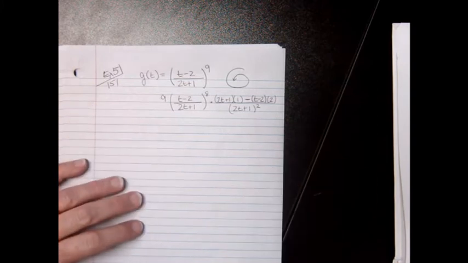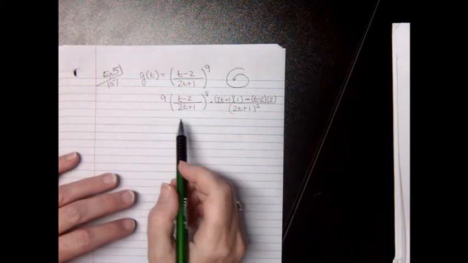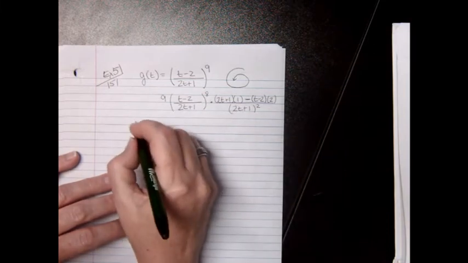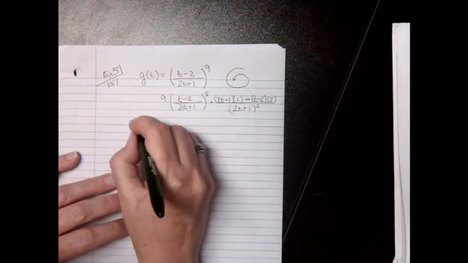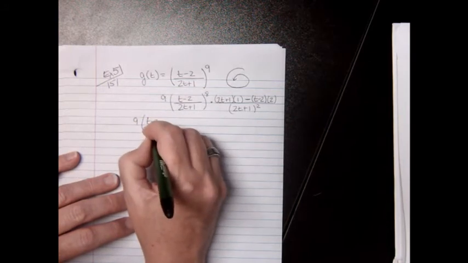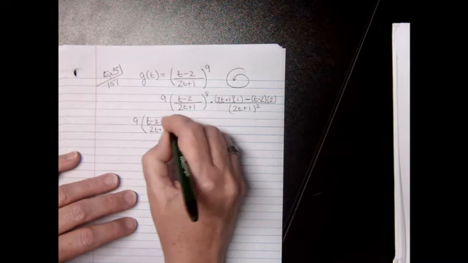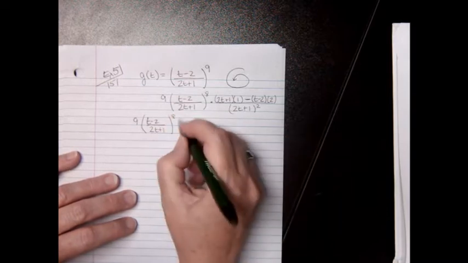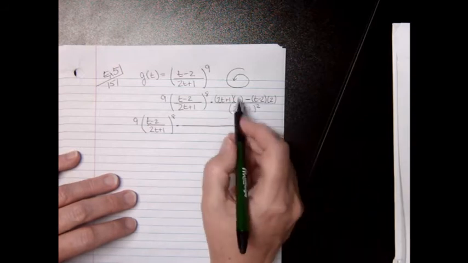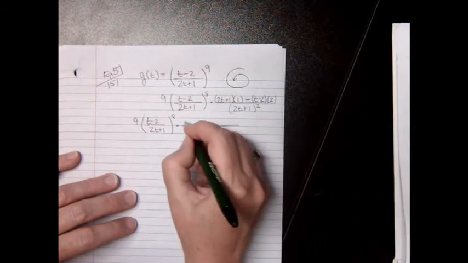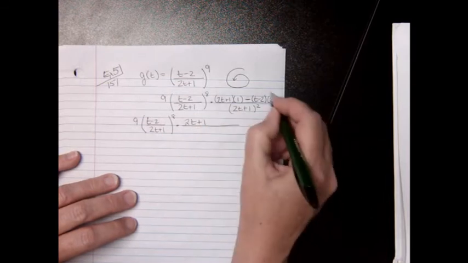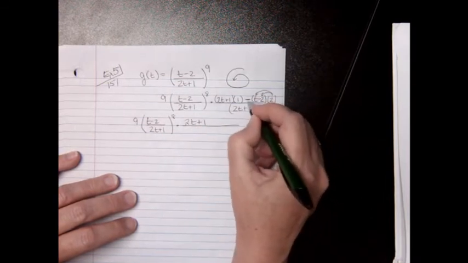Okay, now that's definitely going to need some cleaning up. So let's take a look. I'm going to move it over this way a little bit. We still have our 9 times t minus 2 over 2t plus 1 to the 8th. And over here, let's multiply this through. That's just times 1, so it stays the same. This I'm going to multiply by 2 and distribute the negative.